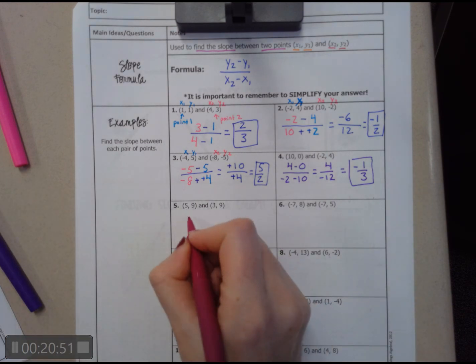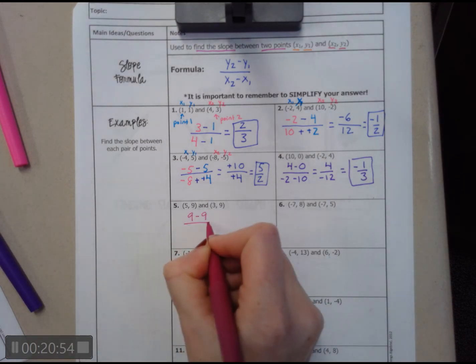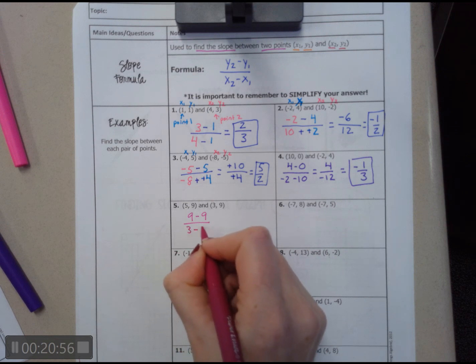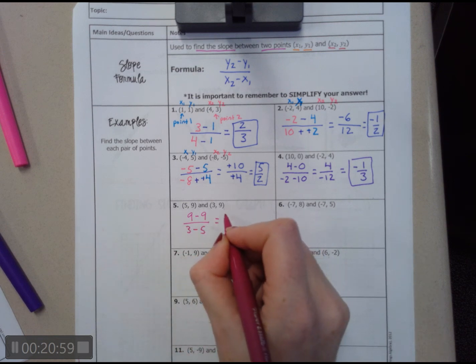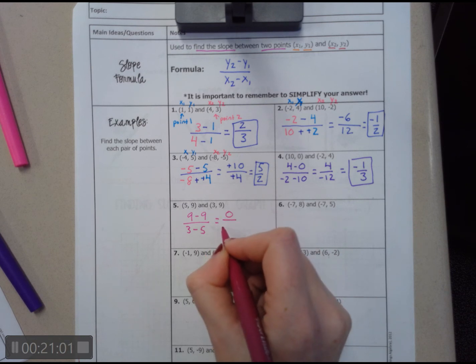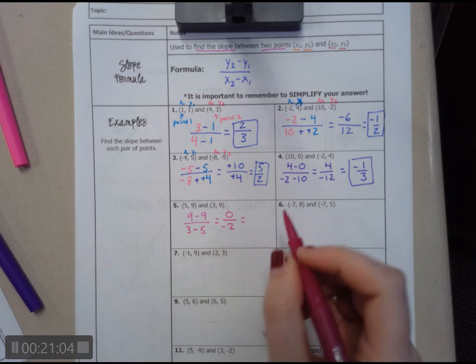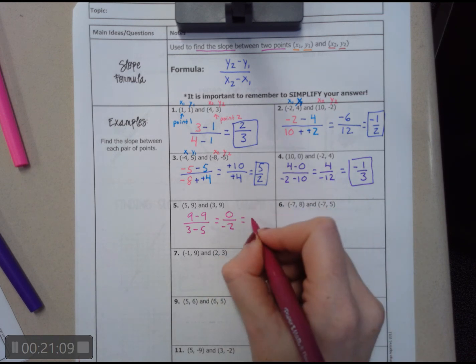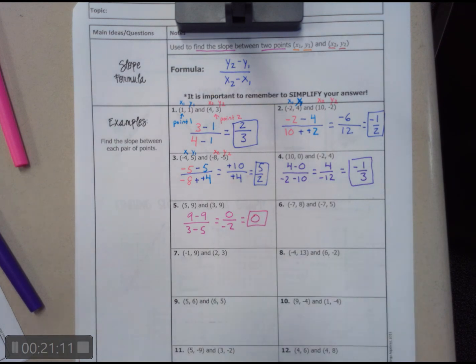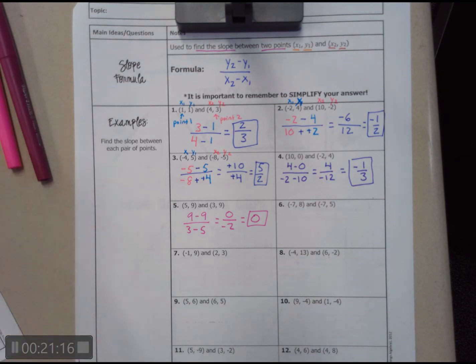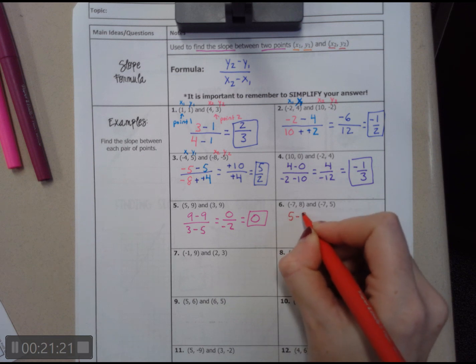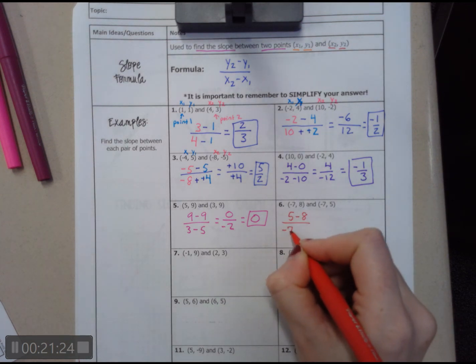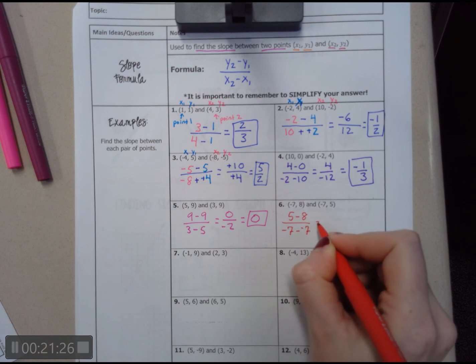Alright. Next, we have 9 minus 9 over 3 minus 5. 9 minus 9 will give me 0. 3 minus 5 gives me negative 2. And 0 divided by anything is just going to give me 0. And remember, that's that horizontal line that we had. Okay.